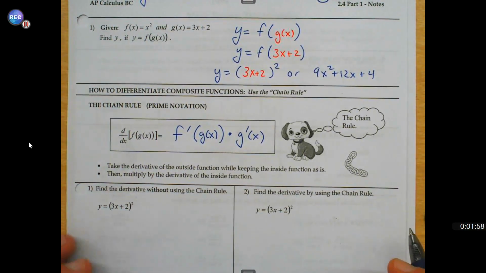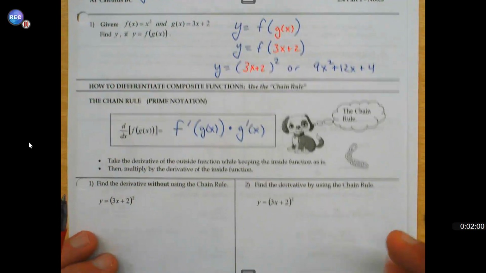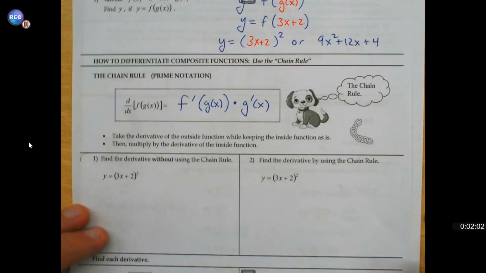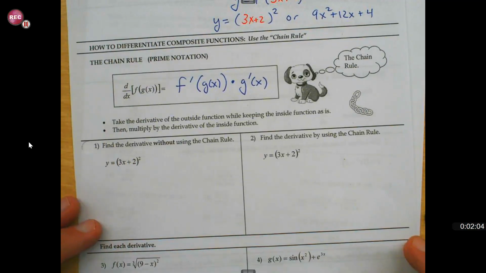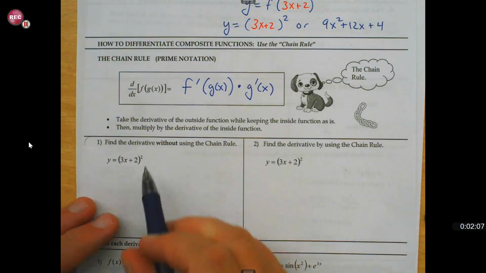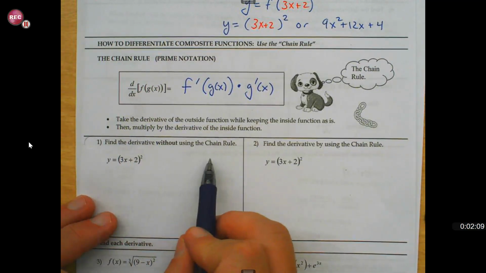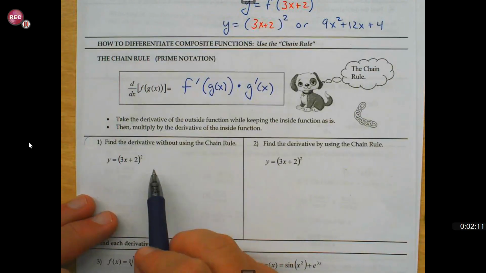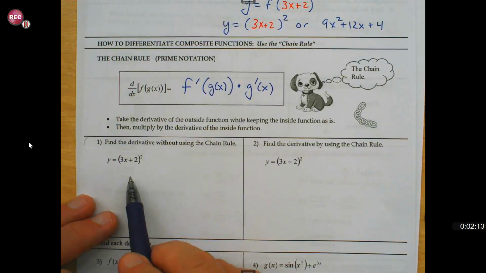And we want to remember this rule and use it correctly, so in these next few examples, you'll get the hang of it. All right, so let's take a look at problem number 1. Problem 1 says find the derivative without using the chain rule. So is there a way to find this guy's derivative without using the chain rule?